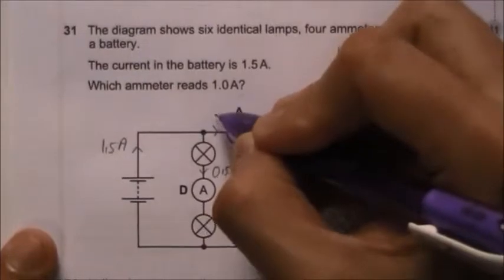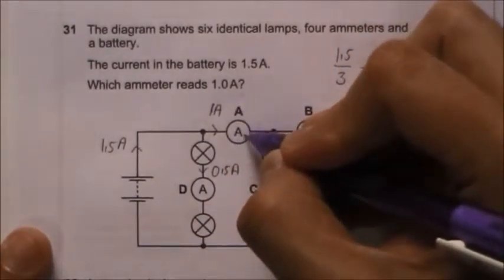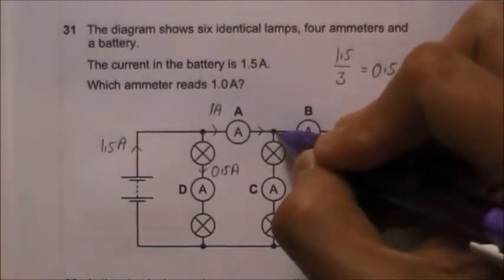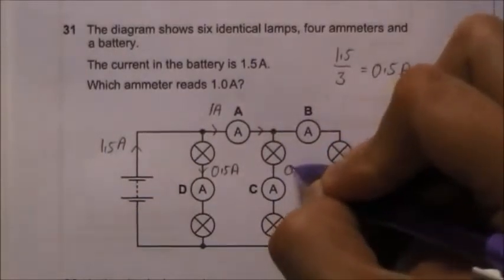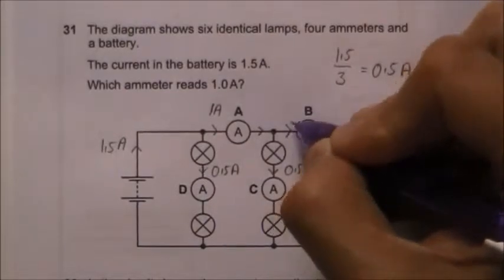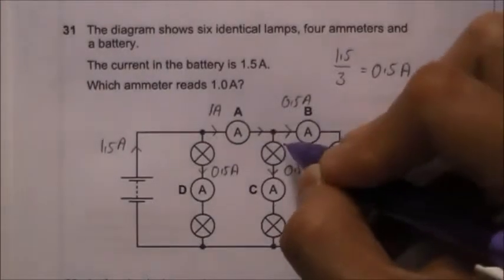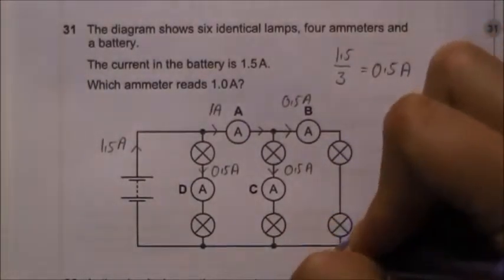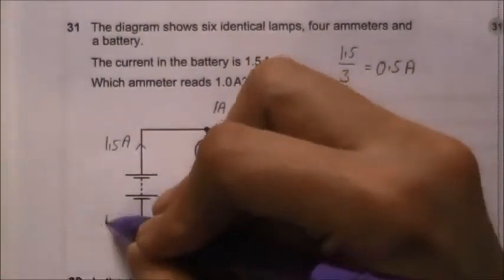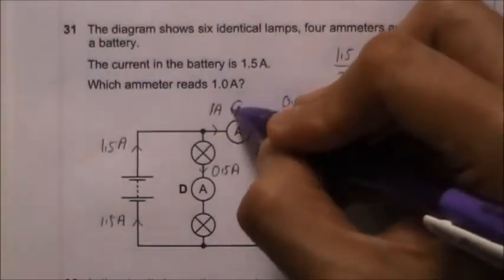and the remaining 1 ampere will go through ammeter A. And when this 1 ampere of current comes to this junction, 0.5 ampere of current will flow through A, and the remaining 0.5 ampere will go through ammeter B. After that, the currents of all 3 branches will join up and come back to the battery as 1.5 ampere. So the answer should be A.